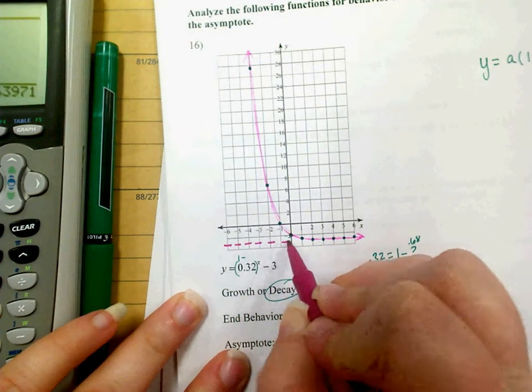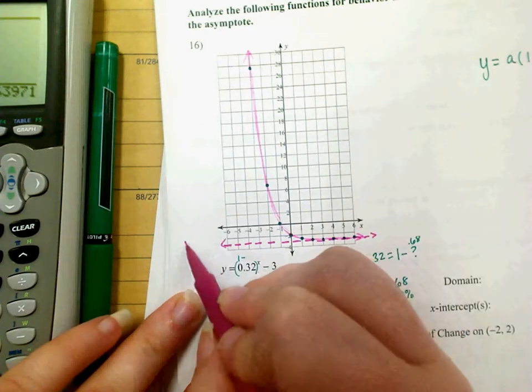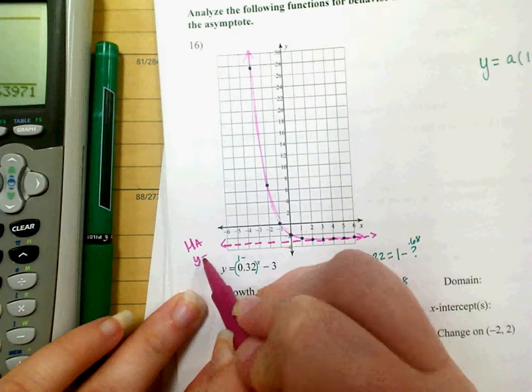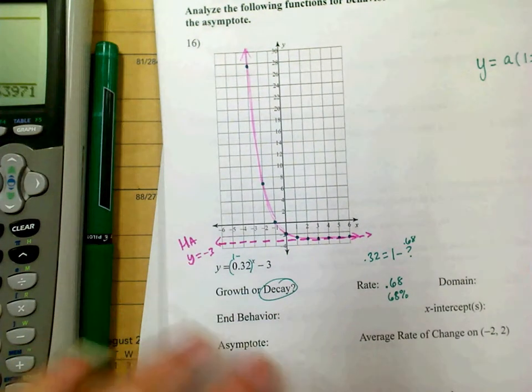Okay, so I've got my horizontal asymptote, and that is at y equals negative 3, and that is just the vertical shift right there. Whatever you're approaching, that's the asymptote. So I'll go ahead and put that right there. Y equals negative 3.